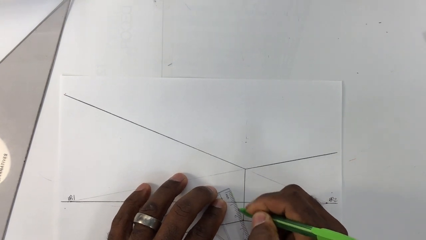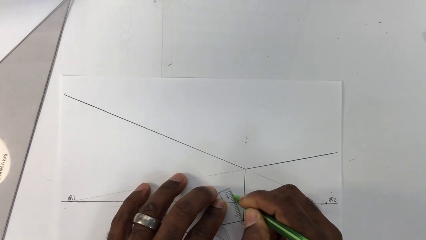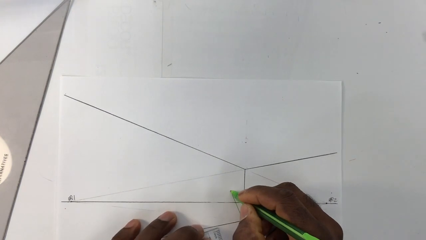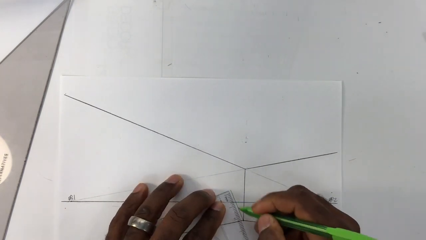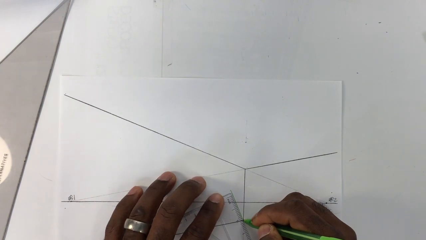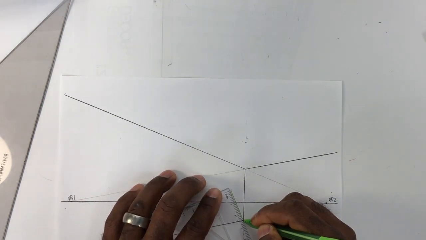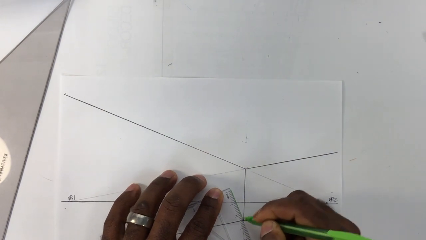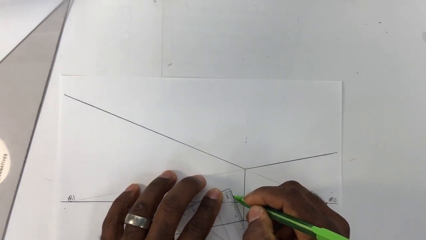So from here to here. Okay. And then, so there we go. Then I'll subdivide this.